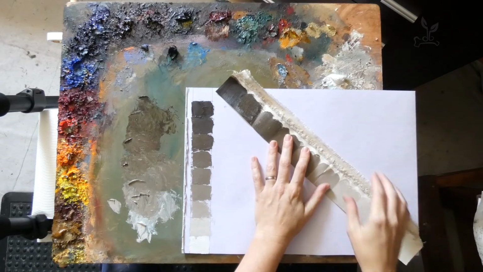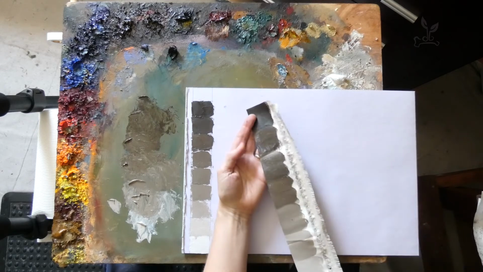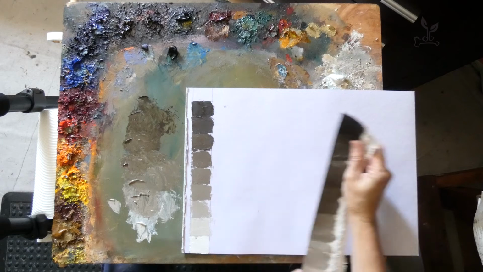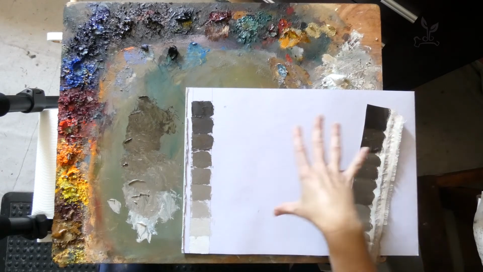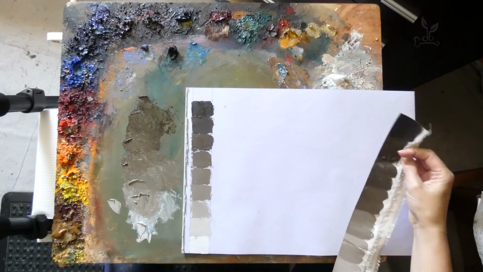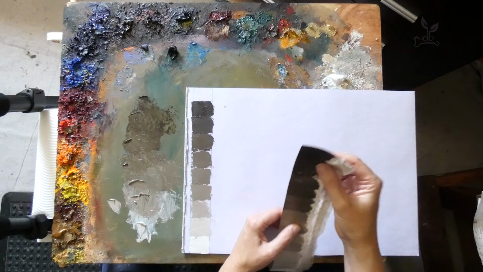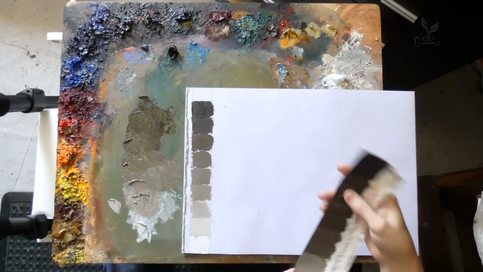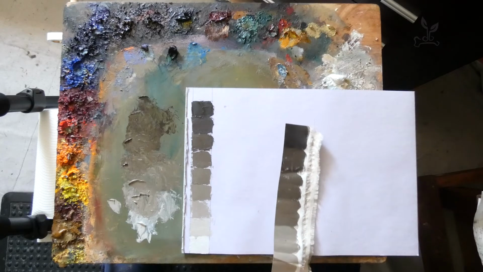I created a lovely piece of canvas like this, and I would take this out with me. I would have it there on the side of my easel when I was painting in class, just so I could judge my tones. I even had one with little holes in all of them, so that I could put it up and squint through that hole and see what tone it was.